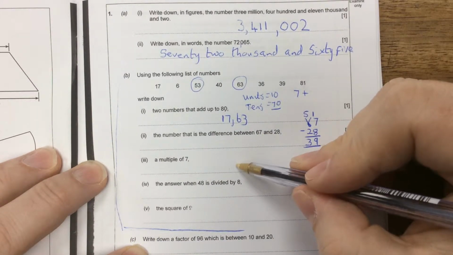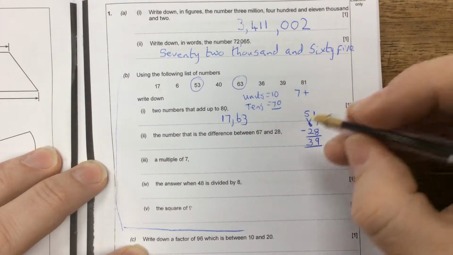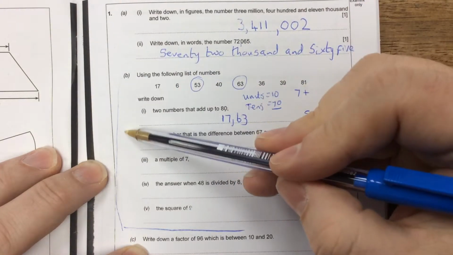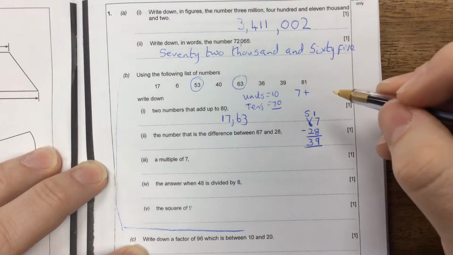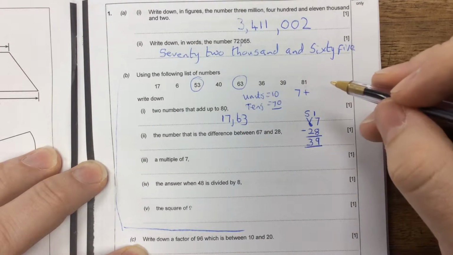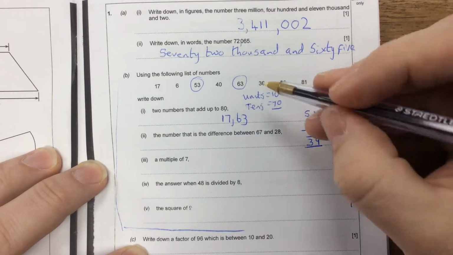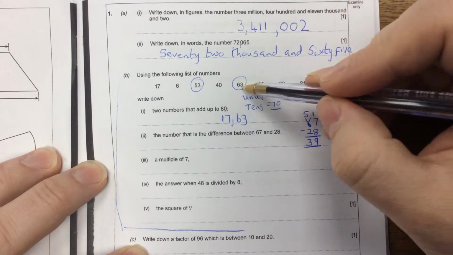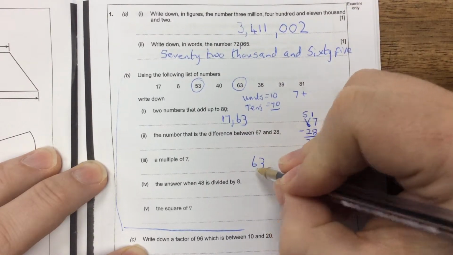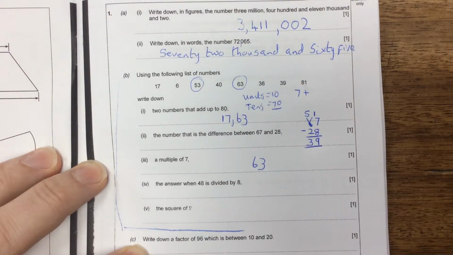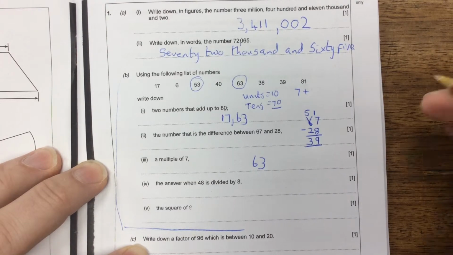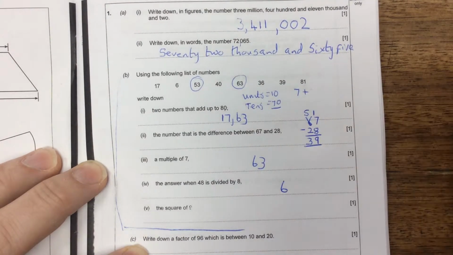Right, multiple of 7. So which number is in the 7 times table? It was nice to see Katie writing her numbers down the left-hand side. So it'd be 7, 14, 21, 28, 35, 42, 49, 56, 63. So 63 is the answer. How many 8s in 48? Again, go through your tables. 8, 16, 24, 32, 40, 48. So the answer is 6.